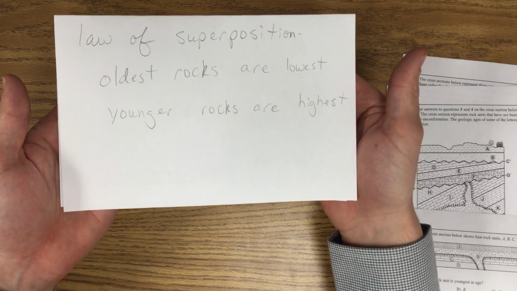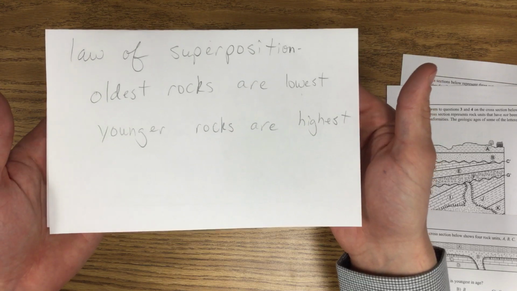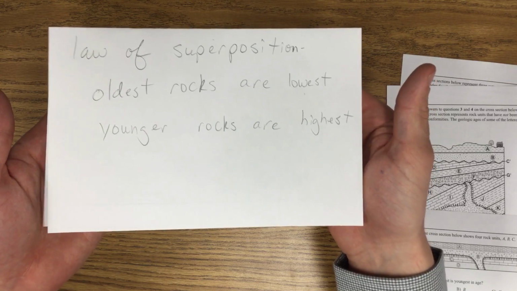This law usually works as long as we don't have an igneous intrusion, but that'll fill in a little later because we gotta go over that. But anyway, this is the best way to understand it.